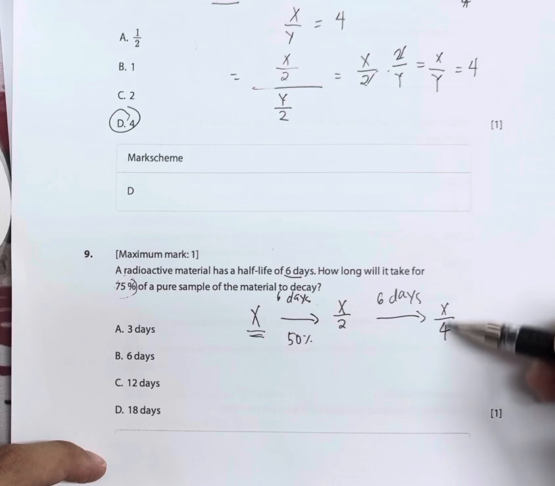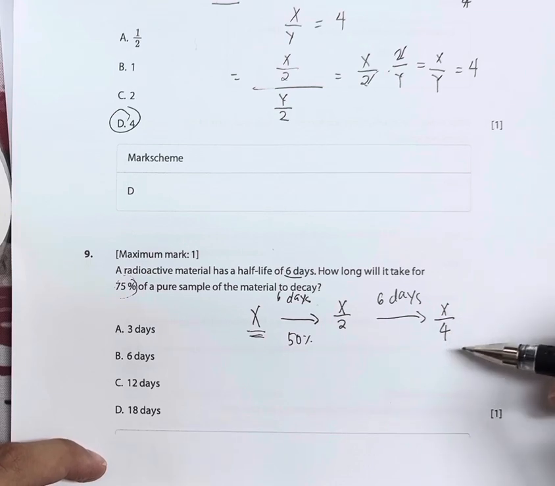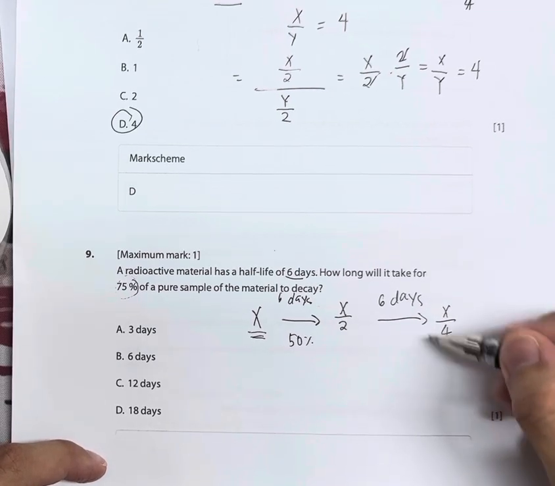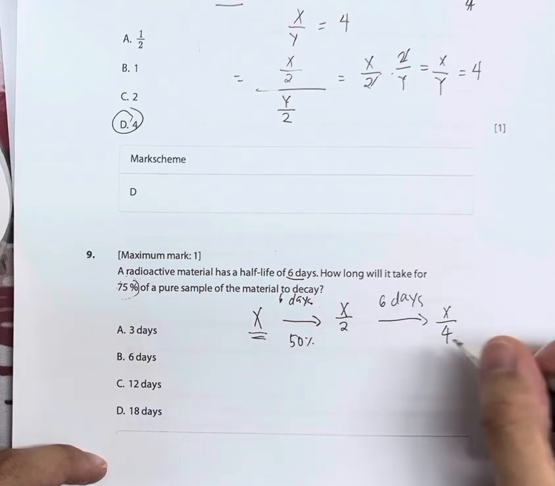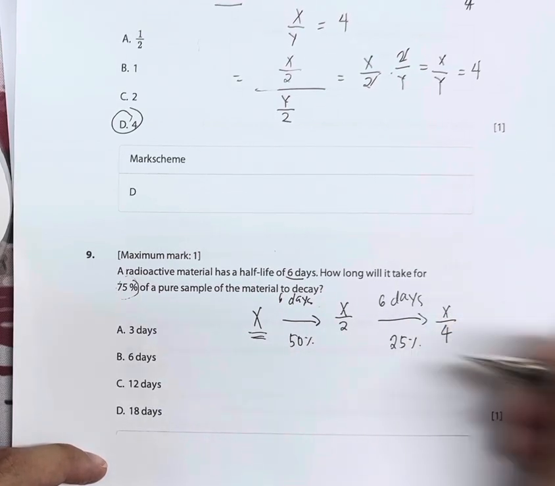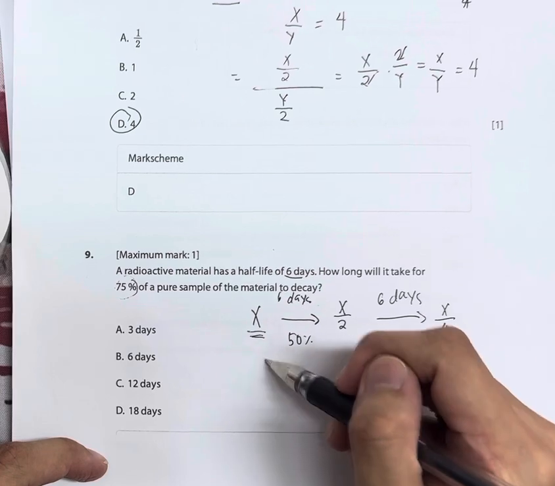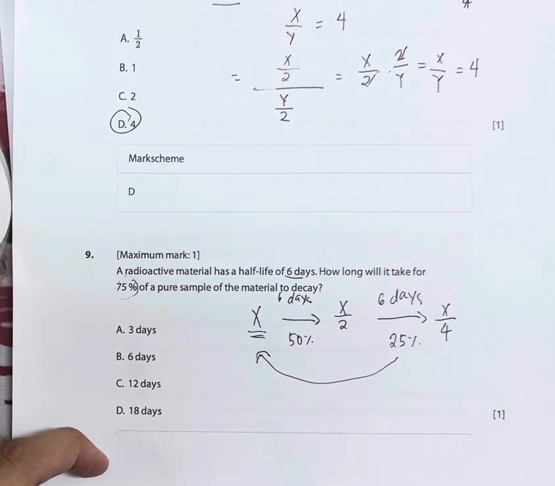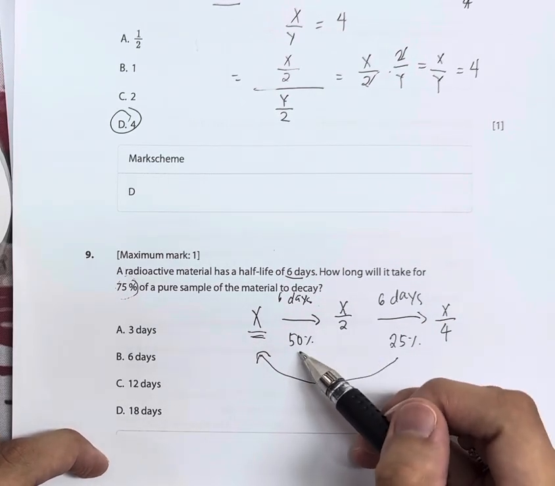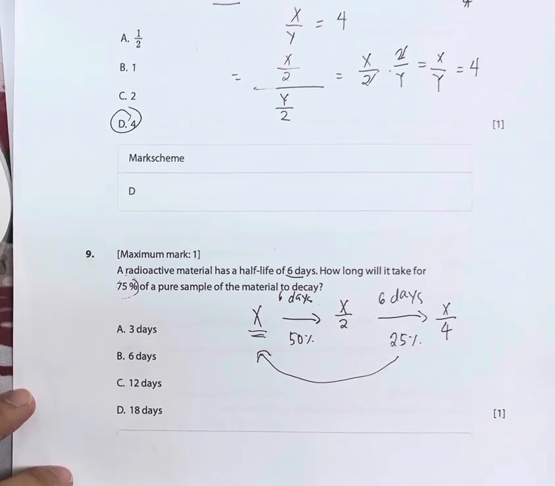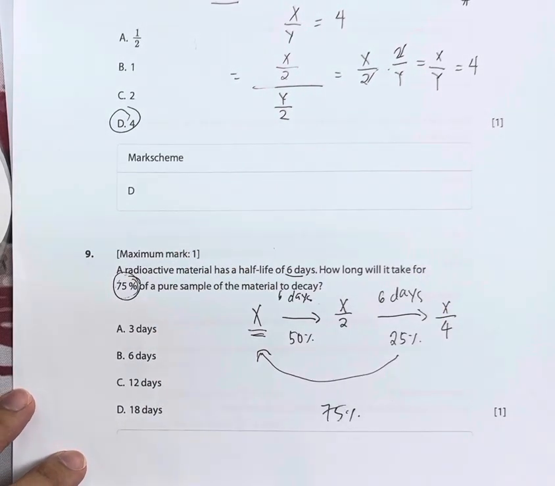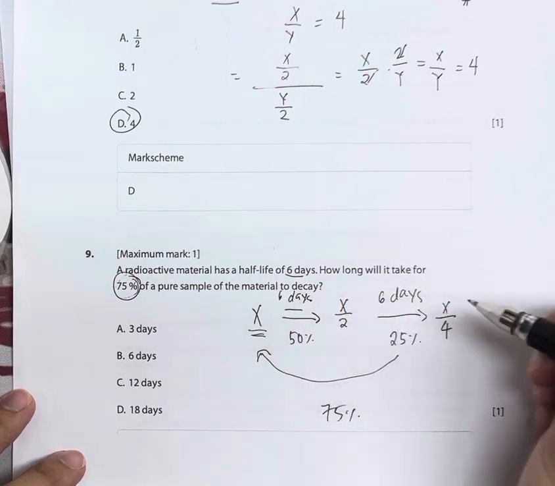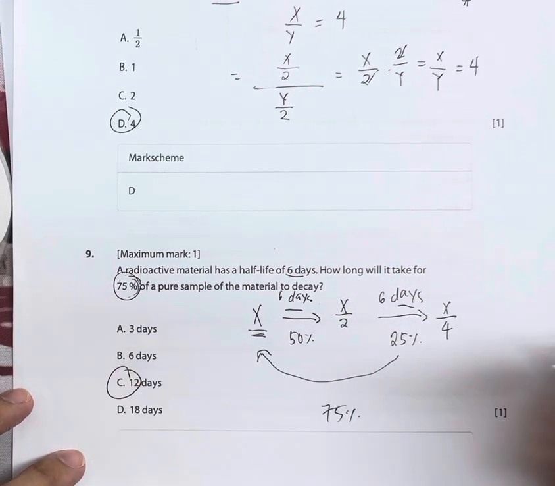But by the time I reach this part, how many percent is that? Is it still 50%? It's no longer 50% to the original. In fact, it's half of half, which means that this is actually 25% of what I had initially. So now as you can see, that's going to be 50% plus 25%, giving me 75%, which is what I want from the problem. And how many days did that take? It took me 12 days, and so the answer is letter C.